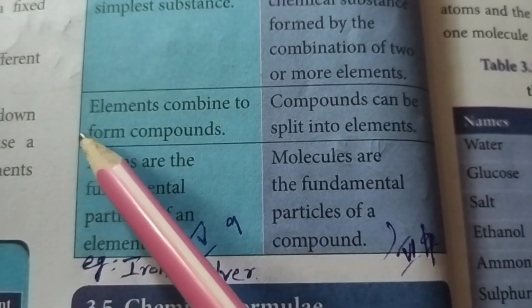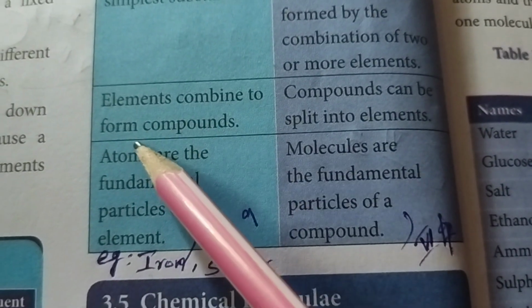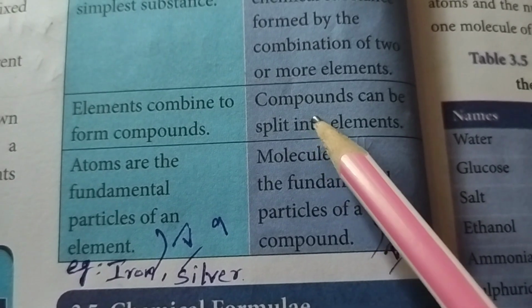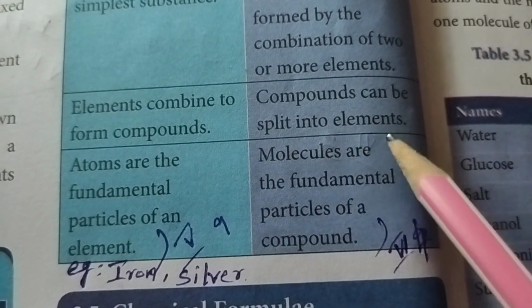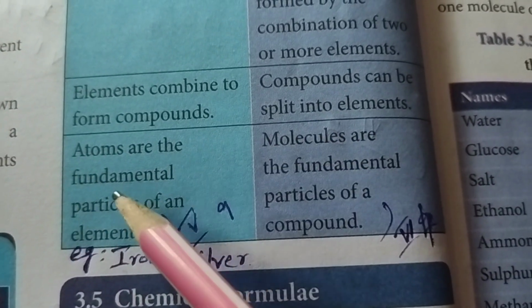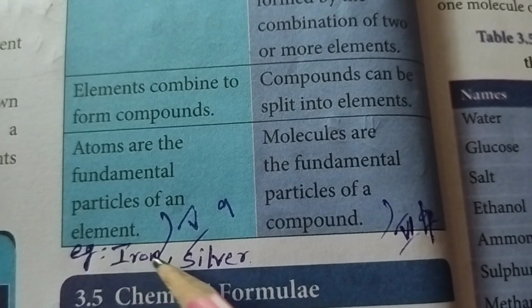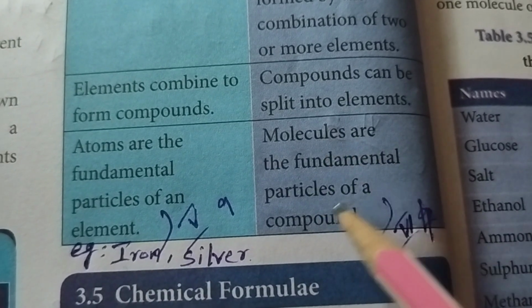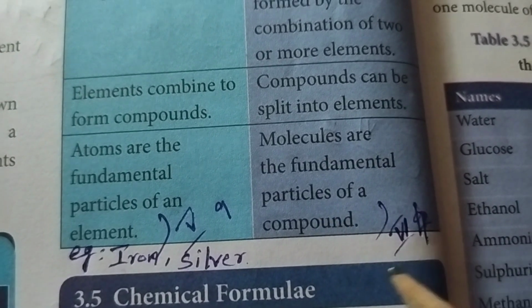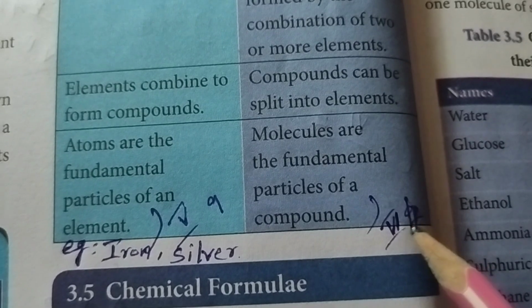Second point, elements combine to form compounds. Compounds can be split into elements. Atoms are the fundamental particles of an element. Molecules are the fundamental particles of a compound. This is the 4th question answer in the 6th Roman letter.